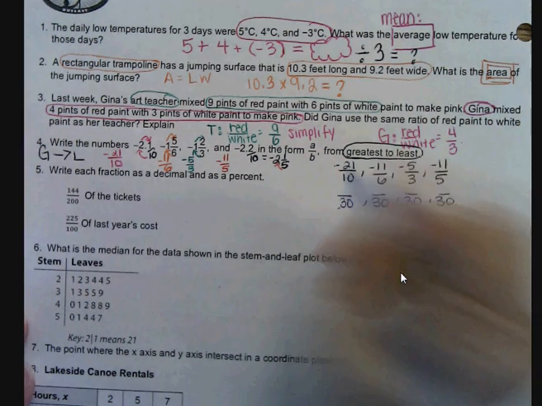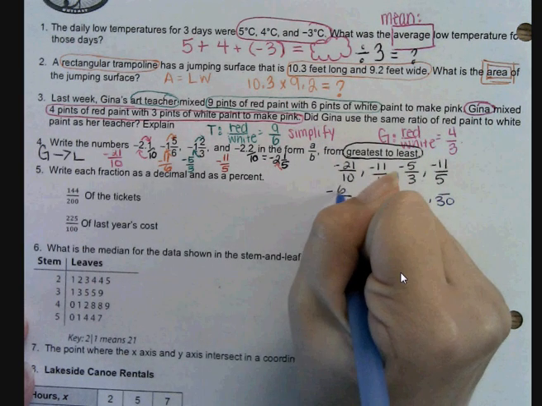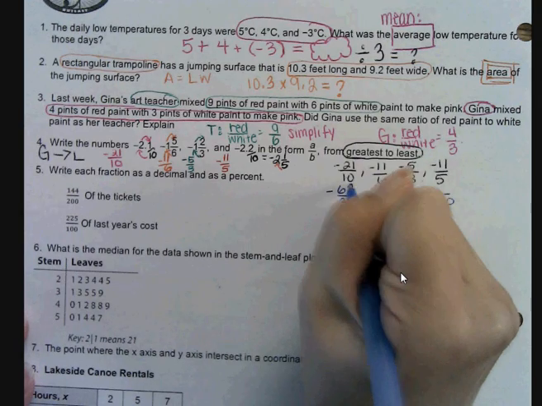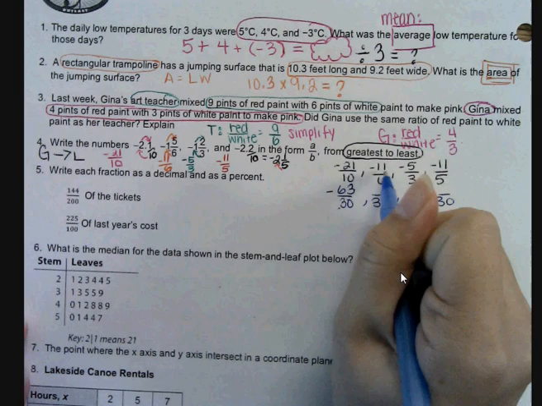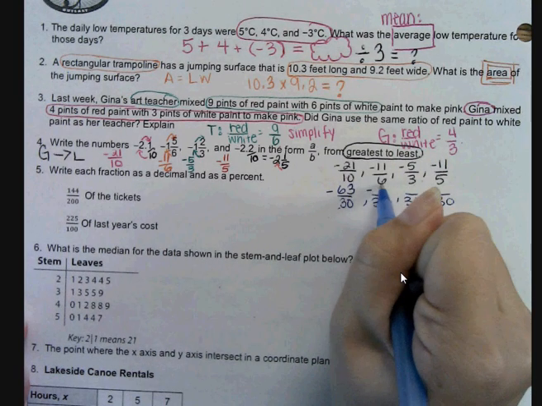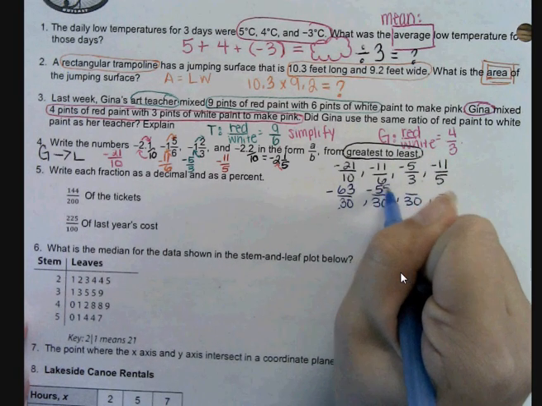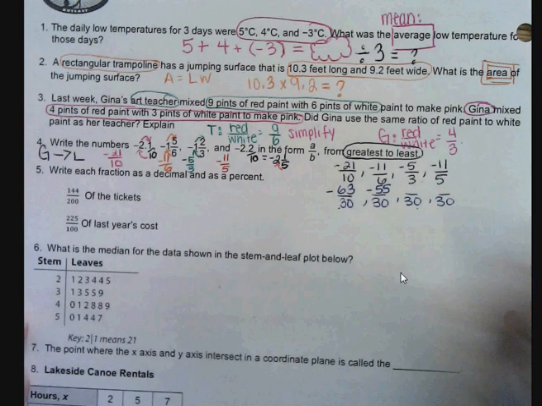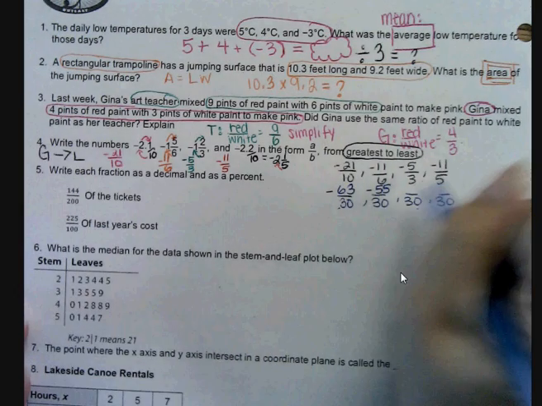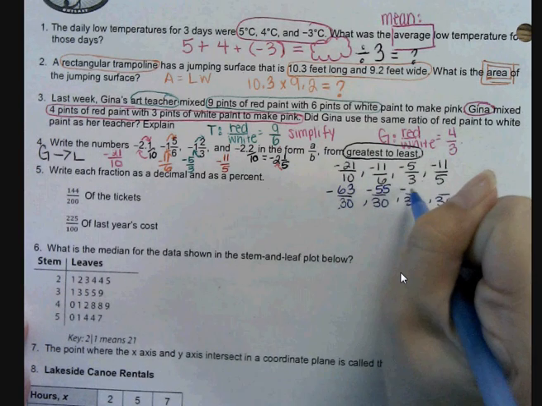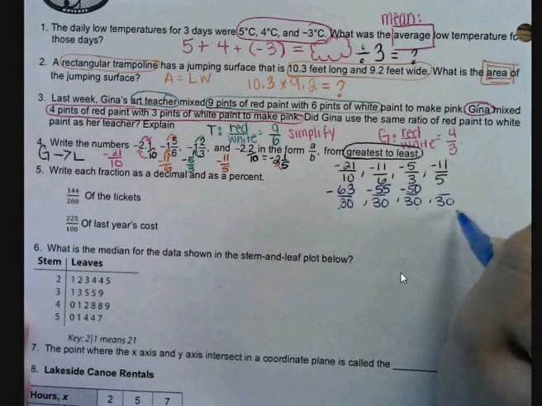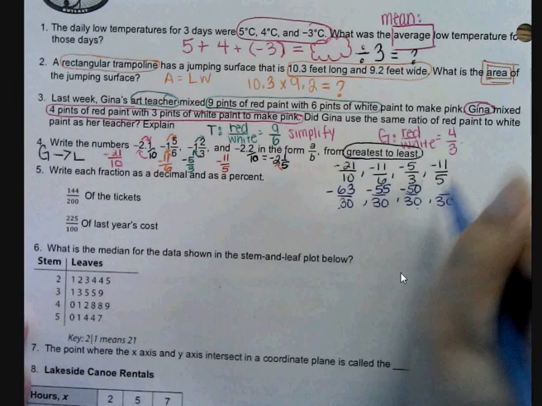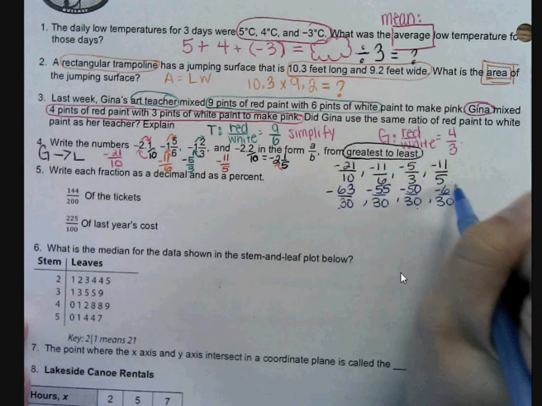Okay. 10 times 3 equals 30, so we need to do 21 times 3, which will give you 63. And remember, it's a negative number. 6 times 5 equals 30, so we have to do 11 times 5, which will be negative 55. 3 times 10 equals 30, so we have to do negative 5 times 10, which is negative 50. 5 times 6 equals 30, so now we have to do negative 11 times 6, which is negative 66.